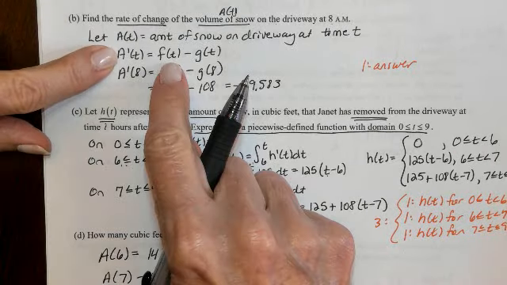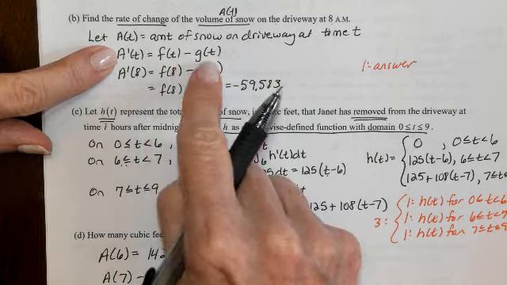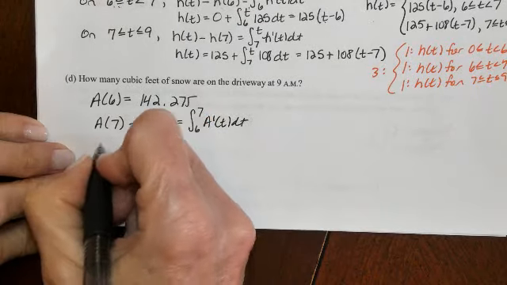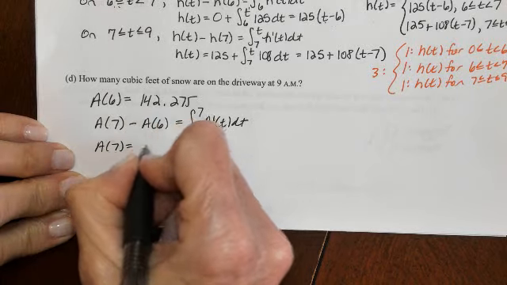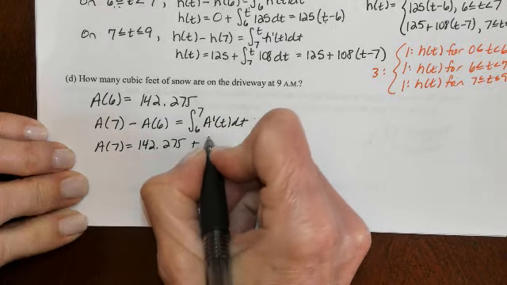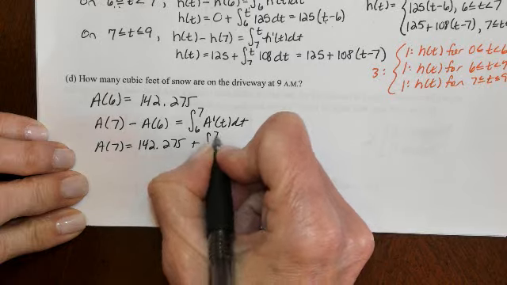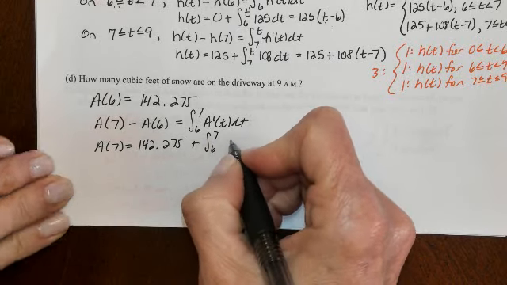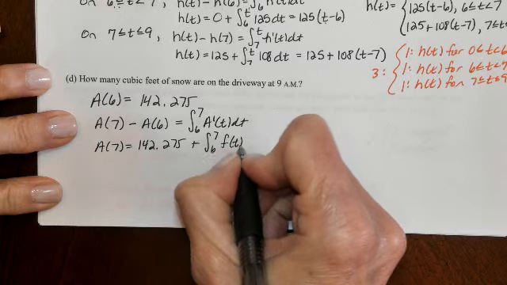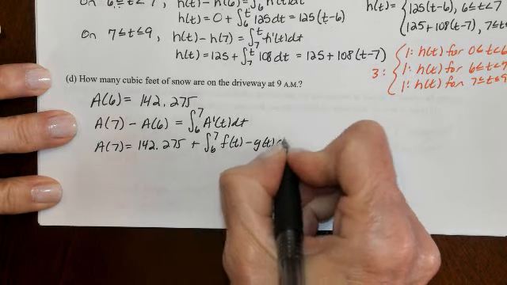A prime is F minus G. Rate in minus rate out. So A of 7 will be 142.275 plus the integral from 6 to 7 of, okay, this is my F of t minus my G of t.